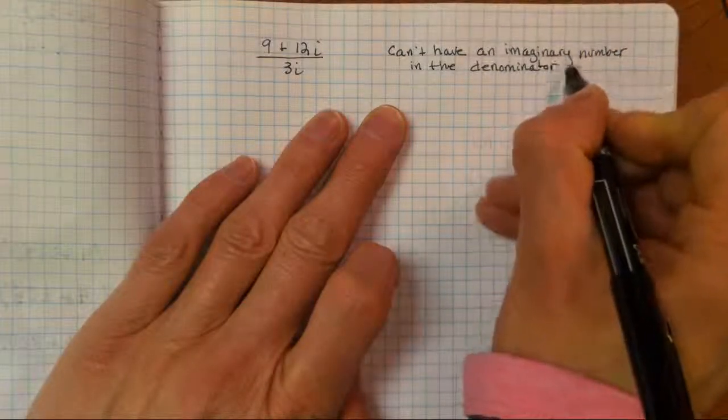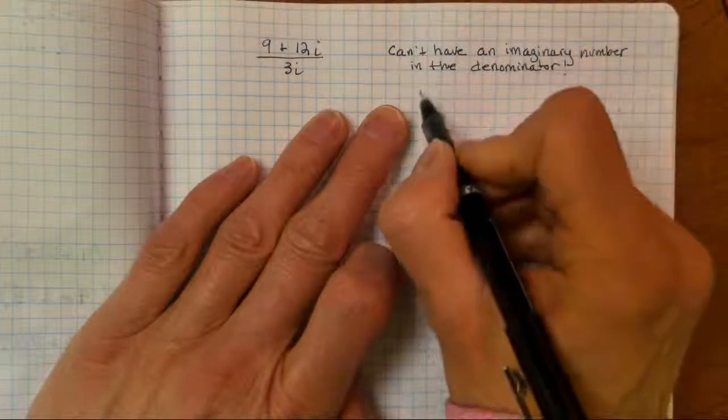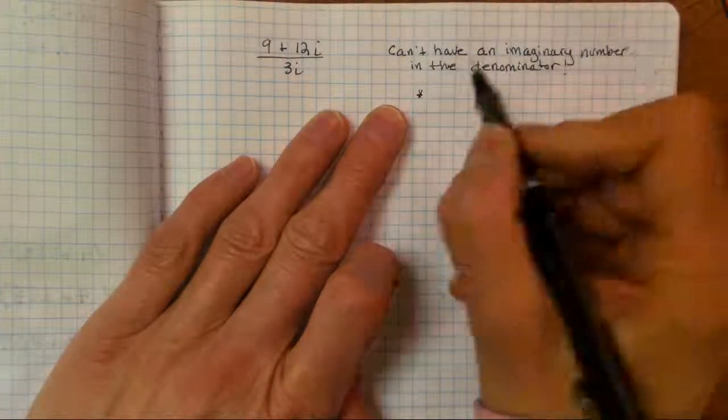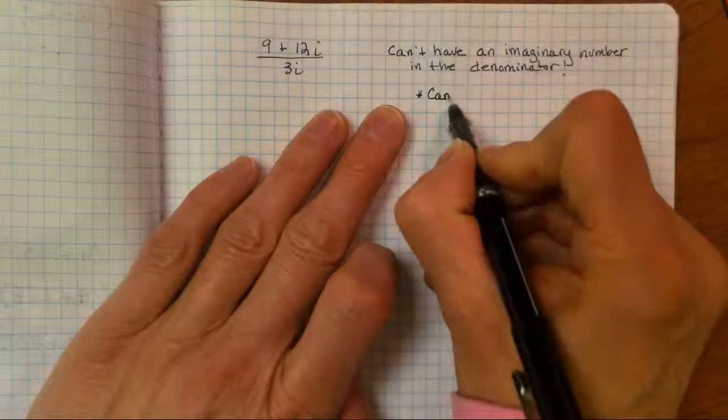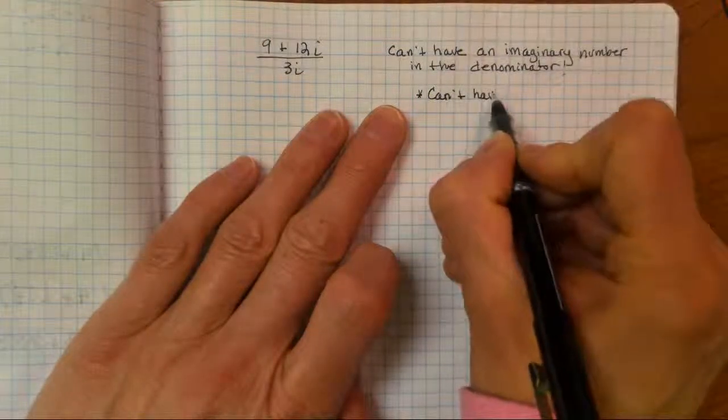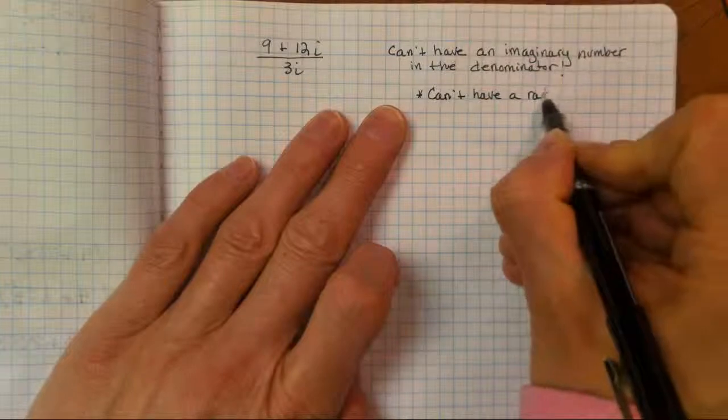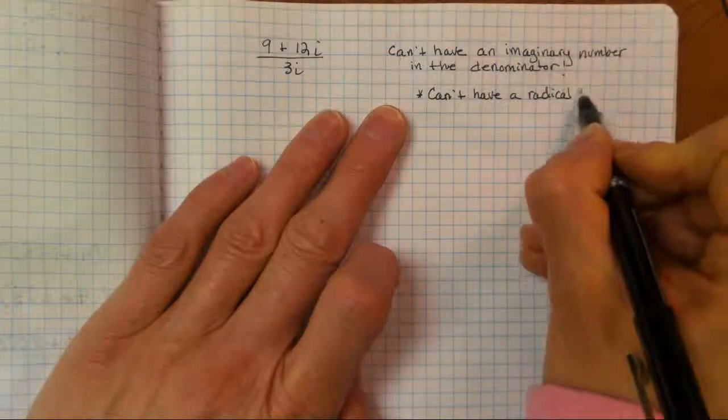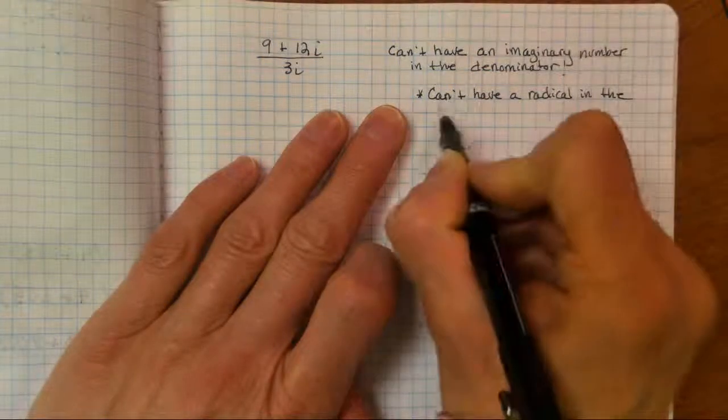And this rule kind of stems from this other rule that we follow, which means we can't have a radical in the denominator.